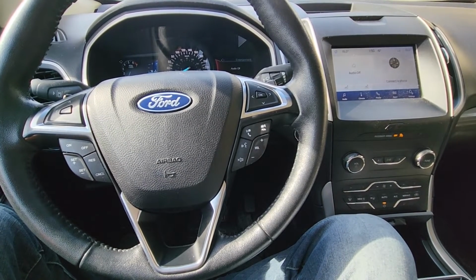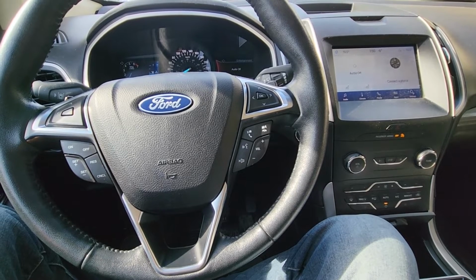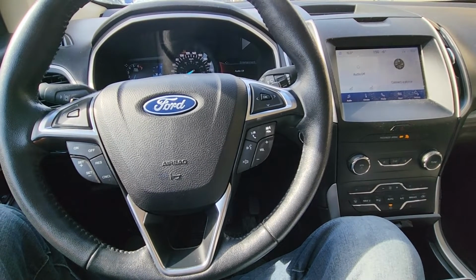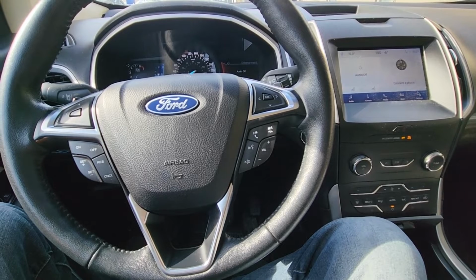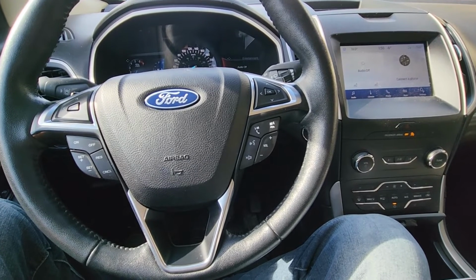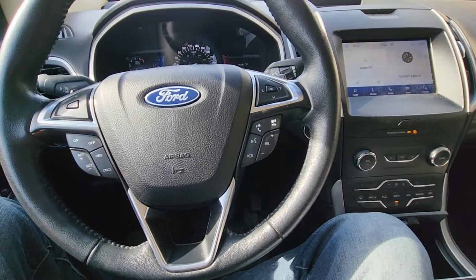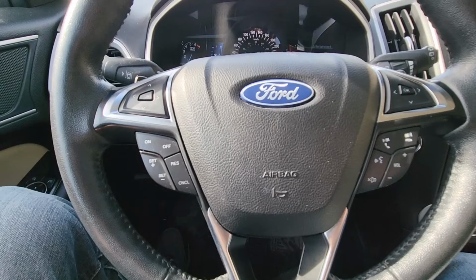In today's video I'm sitting in a 2020 Ford Edge and I will show you how to reset the oil life and set it to 100%. This video will apply to second generation of Ford Edges made from 2015 all the way up to 2024.